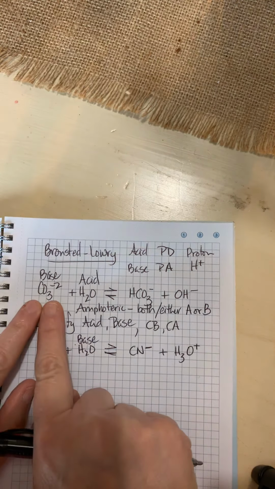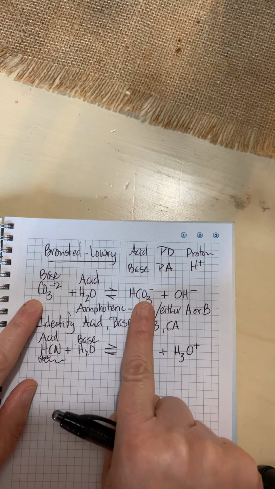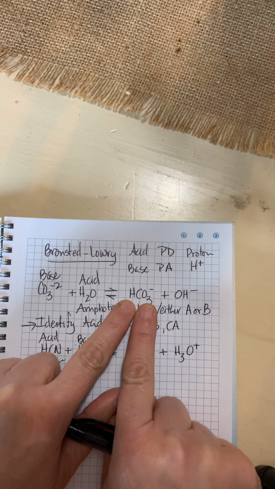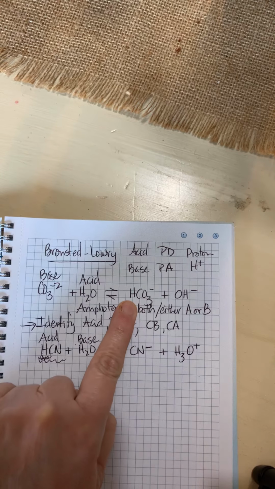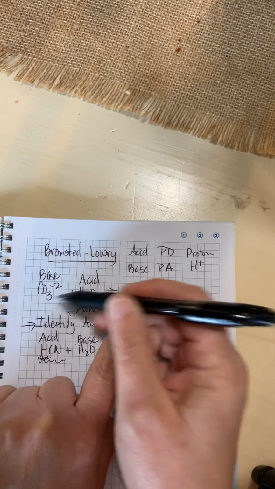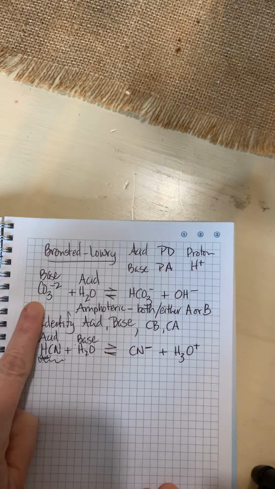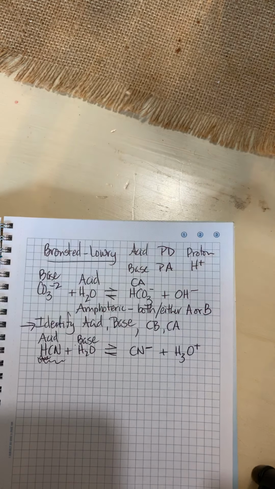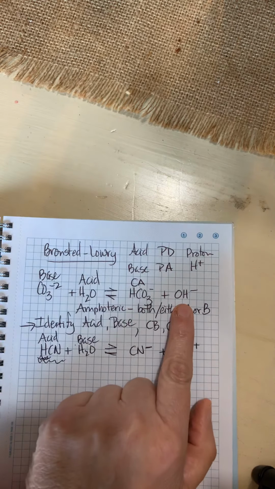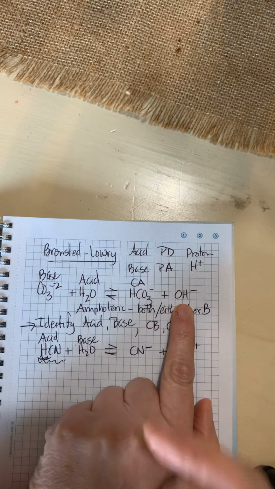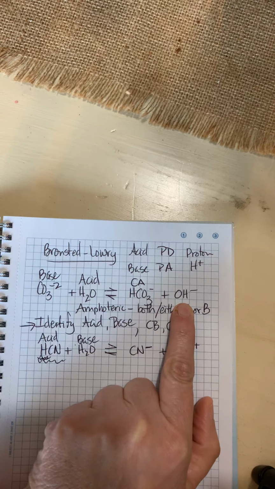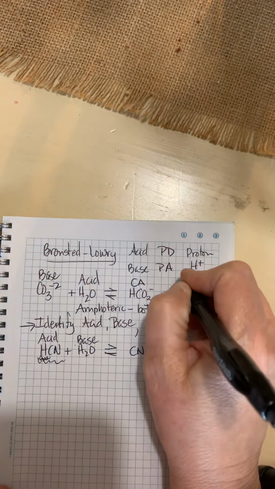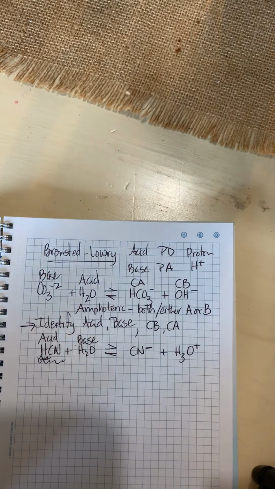So let's go back and look. Here the base accepted the proton. And now that it's got a proton, notice that it has the ability to give up that hydrogen. And if you notice in the reverse reaction going from right to left, that's exactly what it does. So it's going to act now as a conjugate acid. The acid donated. Now, notice going back in the other direction, that hydroxide has a place available so it can now accept a proton, which makes it a conjugate base.